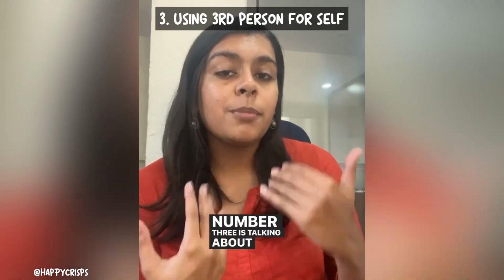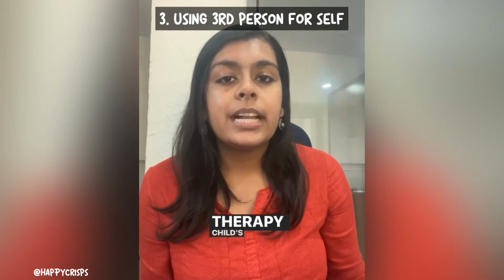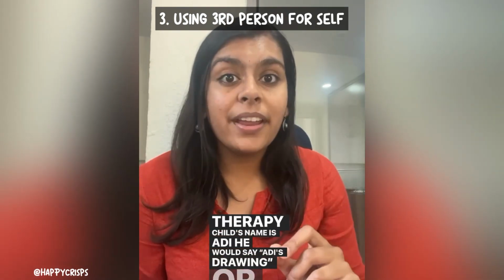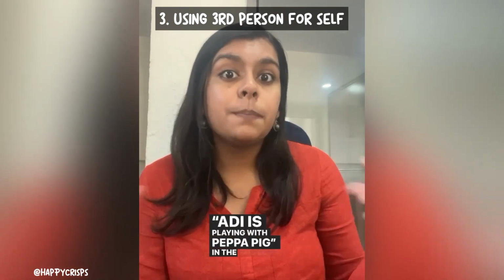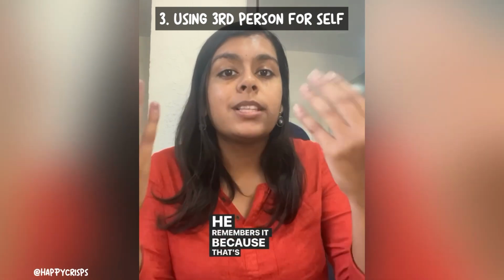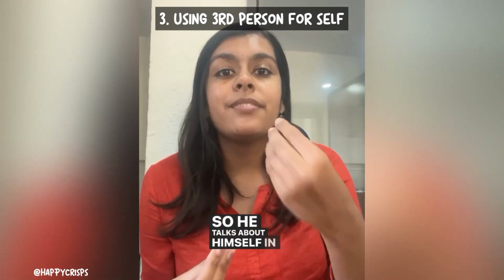Number 3 is talking about himself in third person. Say my therapy child's name is Adi. He would say, Adi's drawing or Adi's playing with Peppa Pig in the perfect sentence, and he remembers it because that's how I would have said it. So he talks about himself in third person.